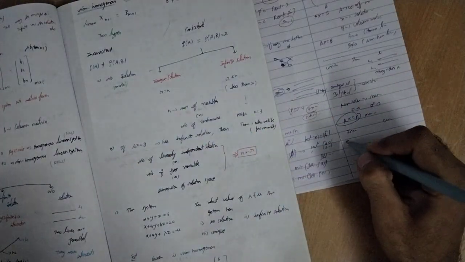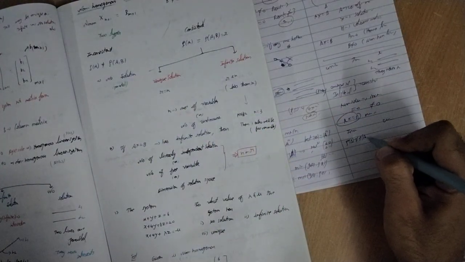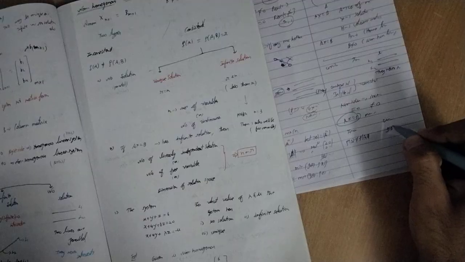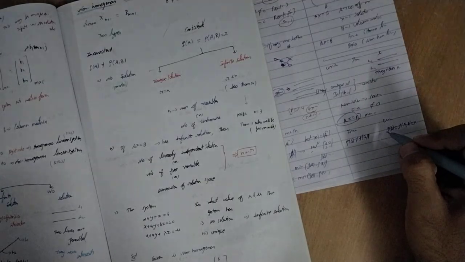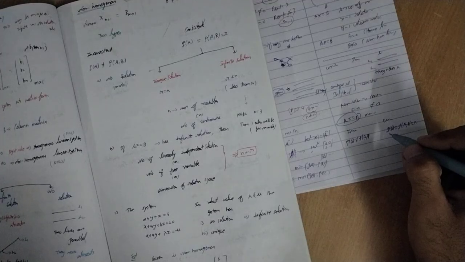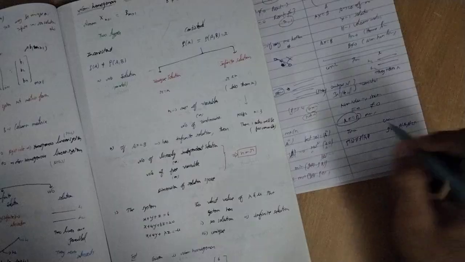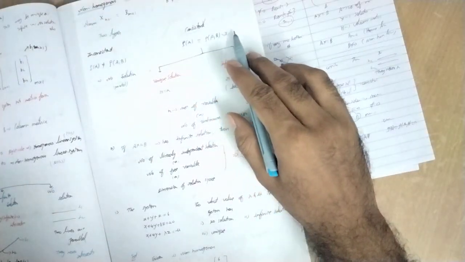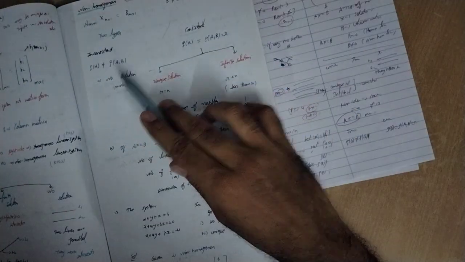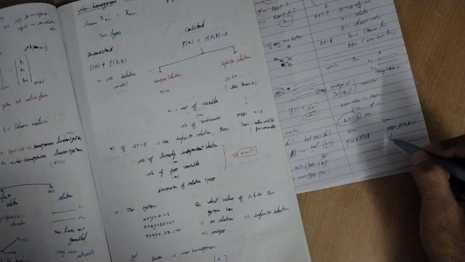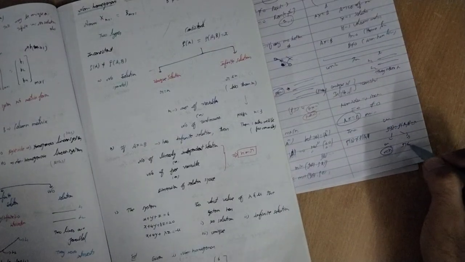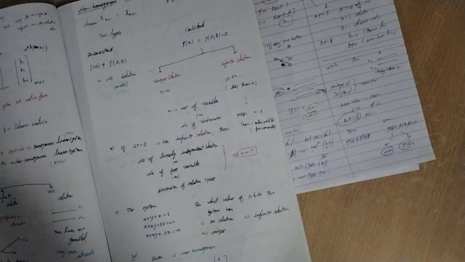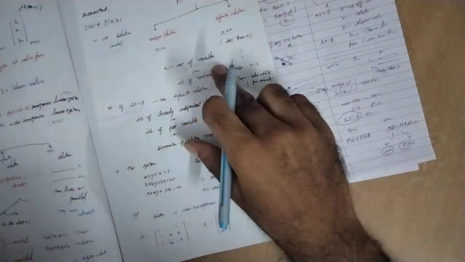Inconsistent means rank of A not equal to rank of A comma b. Consistent means rank of A equal to rank of A comma b equal to r. Inconsistent means no solution definitely. Consistent gives the unique solution as well as the infinite solution. If rank is equal to n, it is unique; if rank is less than n, it is infinite. Here n is the number of variables, the number of unknowns.